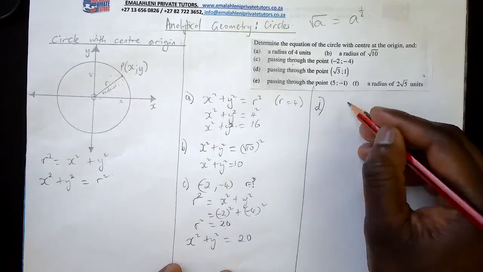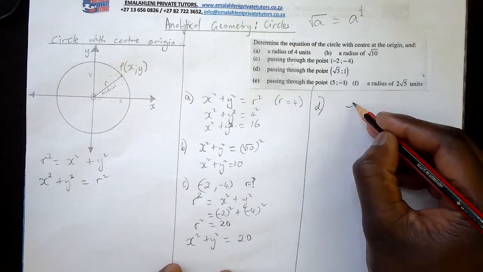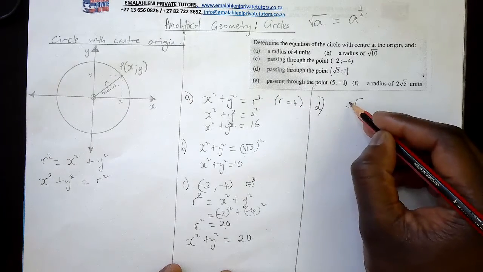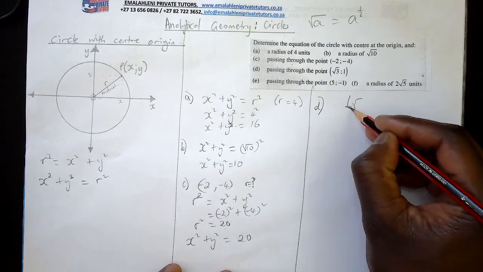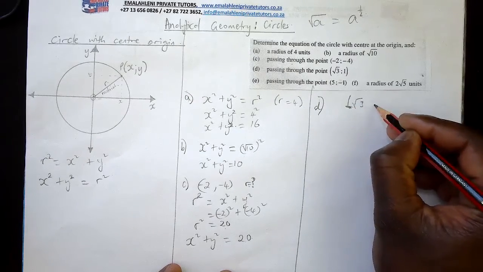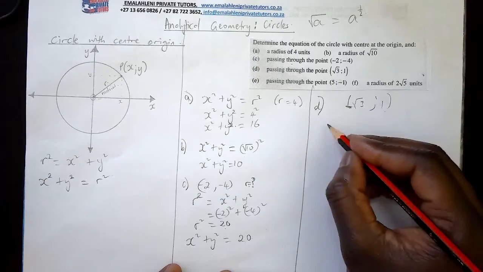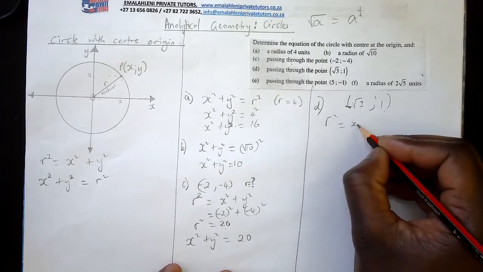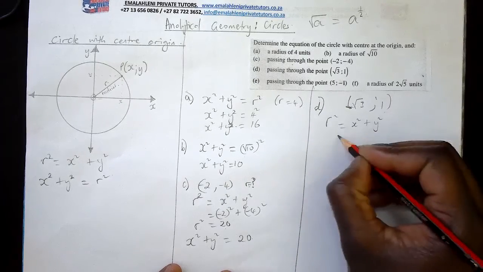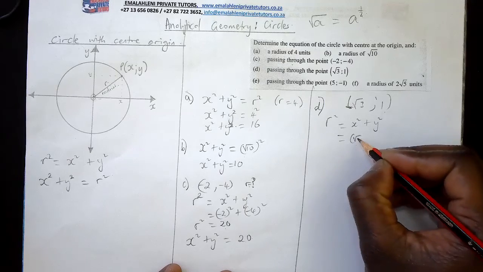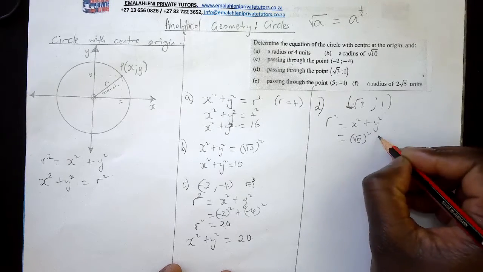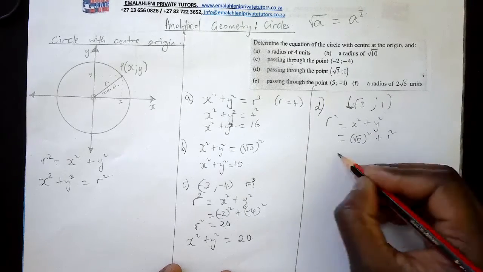Now D. D is passing through root 3 and 1. Now what do we do? R squared is equal to X squared plus Y squared, which is equal to root 3 squared plus 1 squared. What do we get?